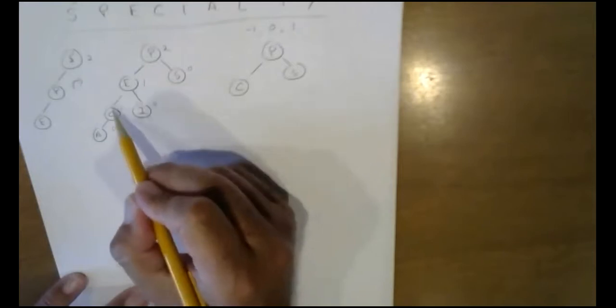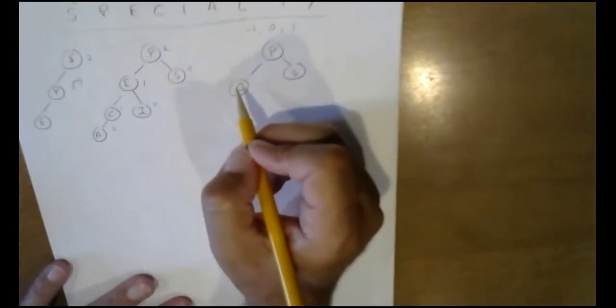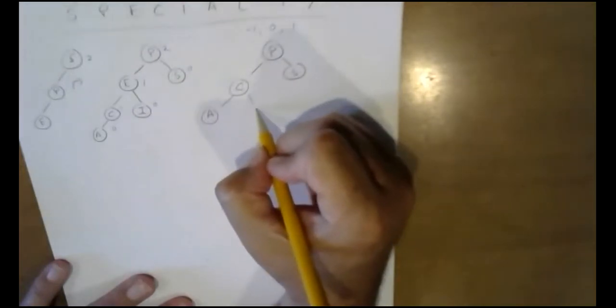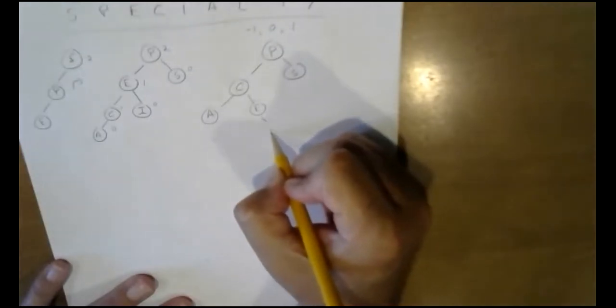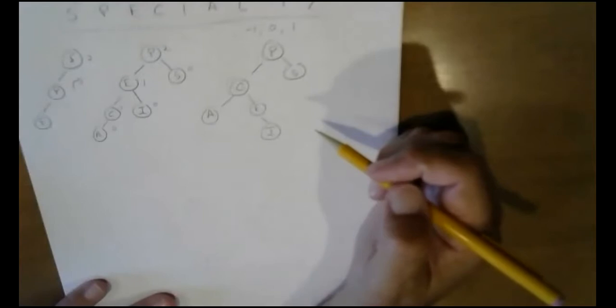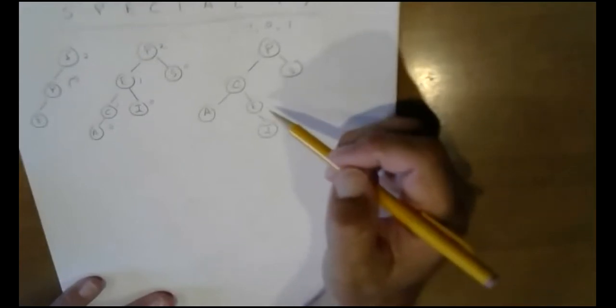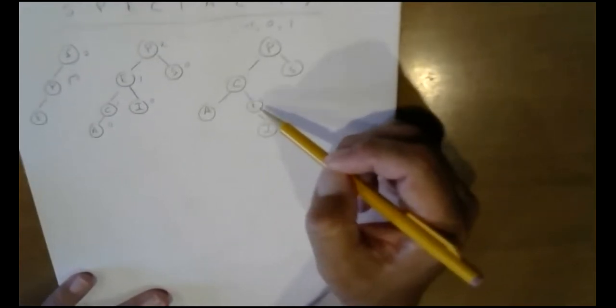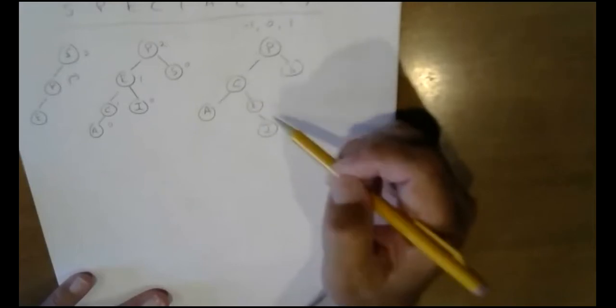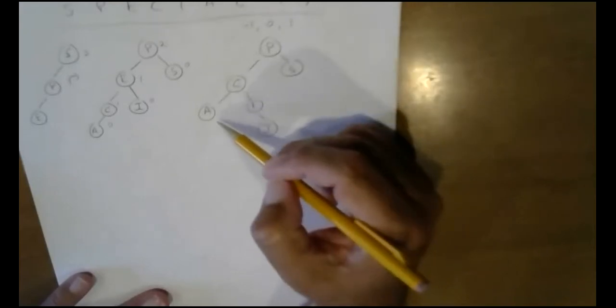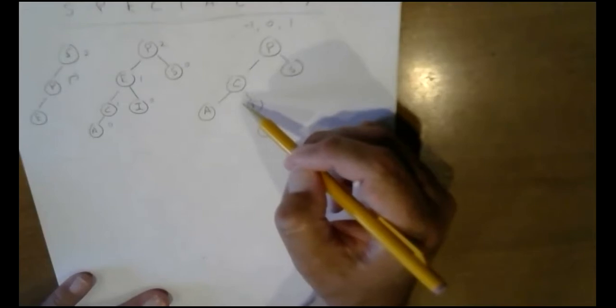So let's see. He wants to move C up. So doing a left rotation, if C comes up, what do I have? A would be here. E would be here. I would be here. That was not what I intended, but okay. So according to that, I rotate around, and I don't have, because that would be the right rotation on C.